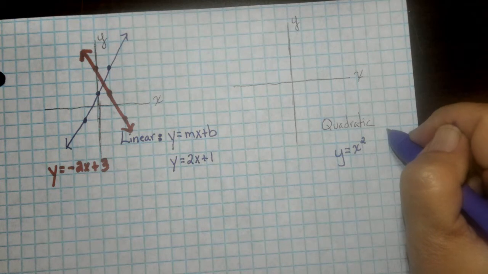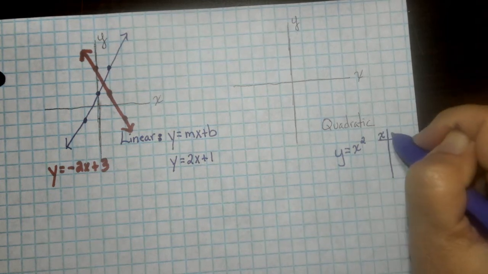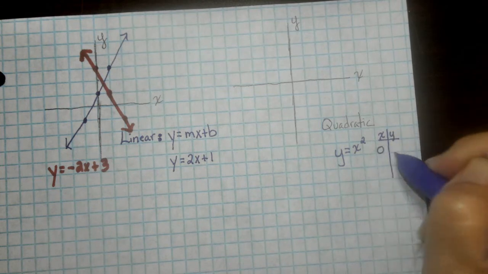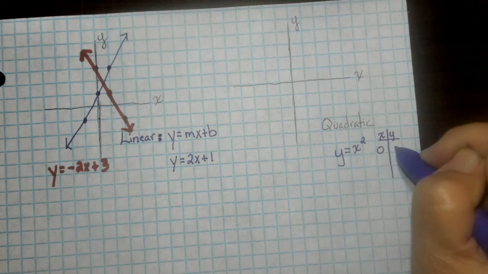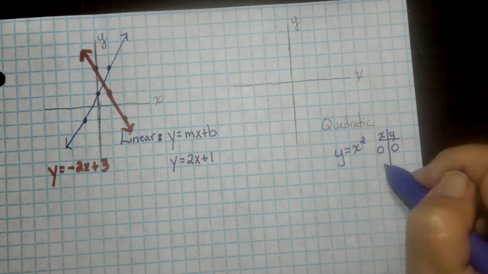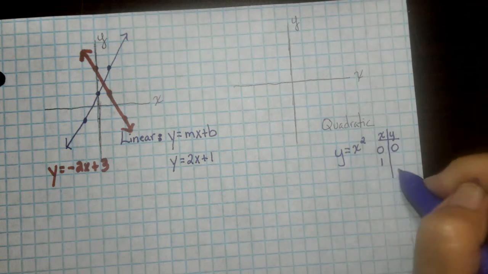But I'm going to make a table of a few numbers to put in for my x and my y. So if I put a 0, 0 squared is 0. But if I put a 1, 1 squared, 1 times 1 is 1.